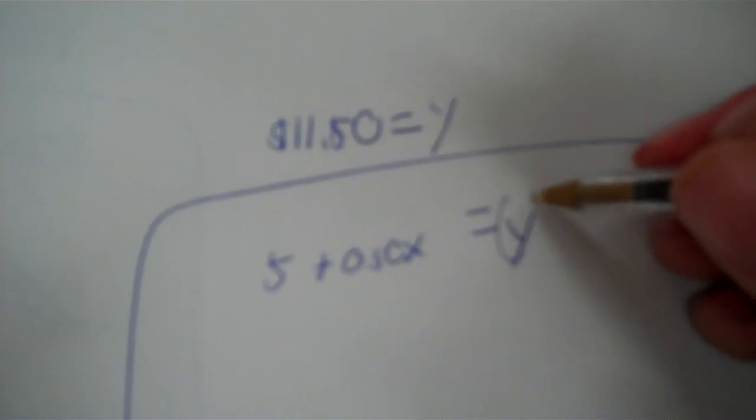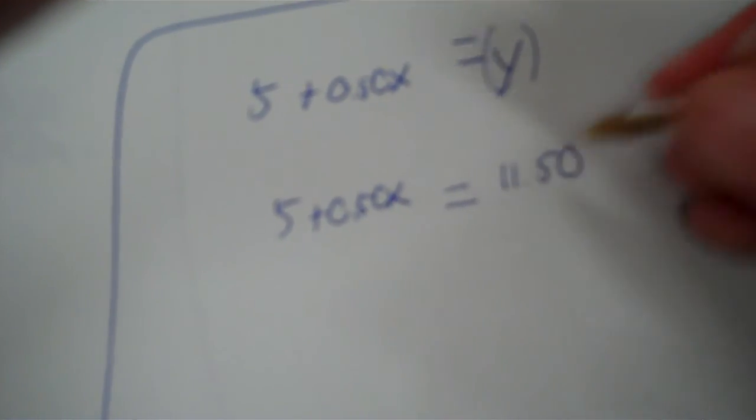We started at $5. Okay, so I got a $5, 50 cents x, because 50 cents a mile, and that equals the y, the money that we're going to spend. So 5 plus 0.50x equals y. Now I take the $11.50, and remember, money, that's money units, so that's y. Okay, so I put that in for y. So $11.50 is going there.